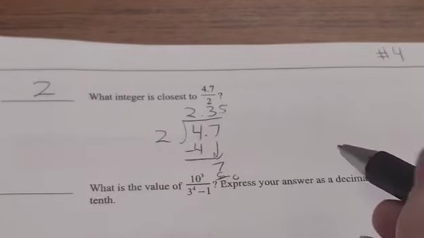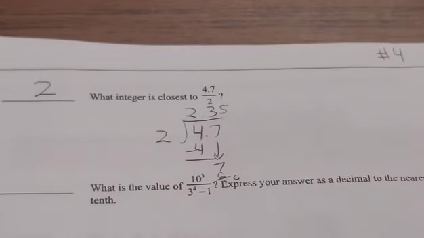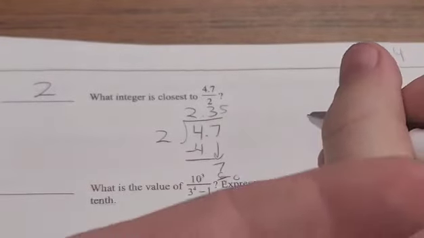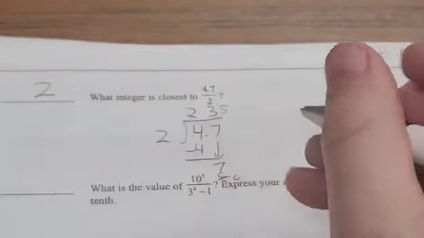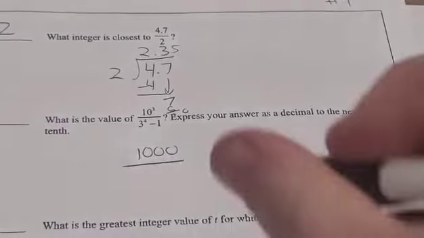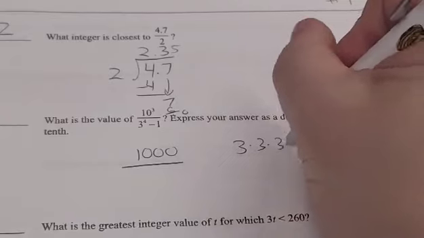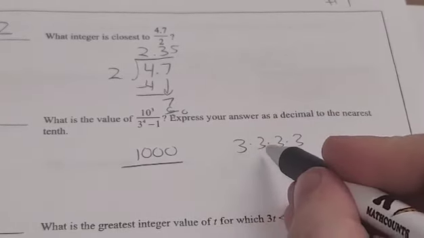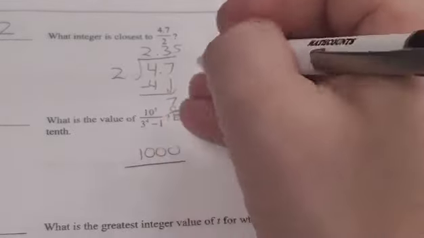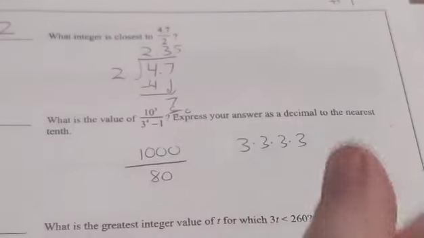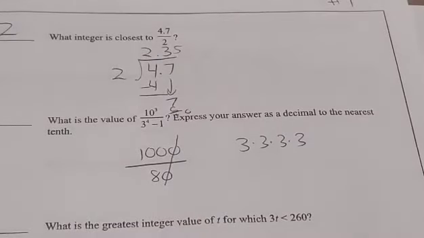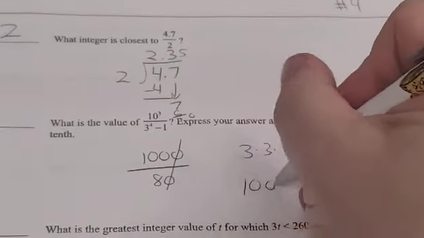What is the value of 10 to the third divided by 3 to the fourth minus 1? Well, 10 to the third means 10 times 10 times 10. That's 3 zeros, so that's 1,000 on top. 3 to the fourth power is 3 times 3 times 3 times 3. 3 times 3 is 9, times 3 is 27, times 3 is 81, and then 81 minus 1 is 80. We can cancel out a 0, that's dividing by 10, so we have 100 divided by 8.